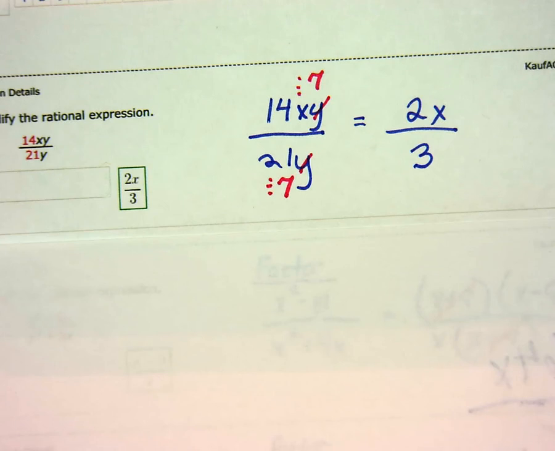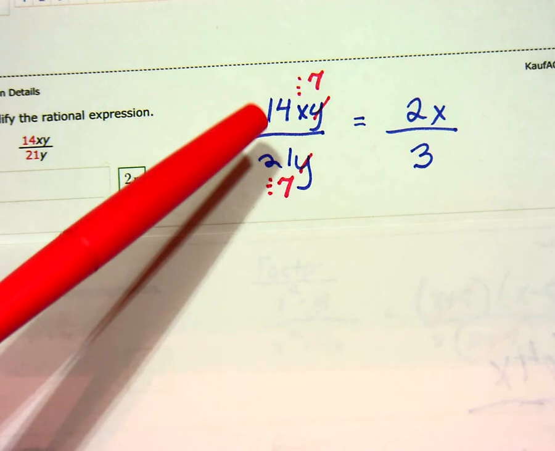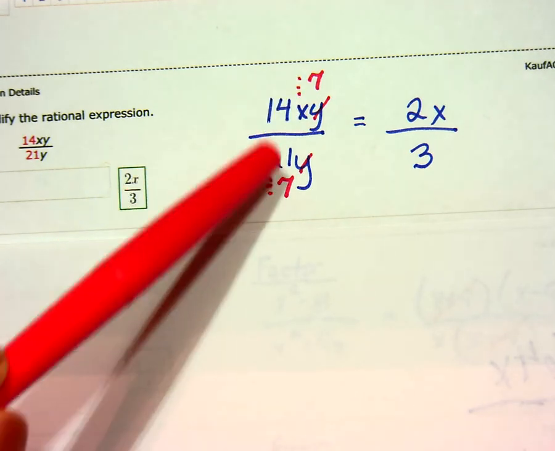Here are some examples from homework 6 for math 1320. As you can see right here, this is saying simplify the rational expression. So what a rational expression is, is another way of saying an actual fraction. So right here, we're going to simplify it by dividing both the numerator and denominator by 7.